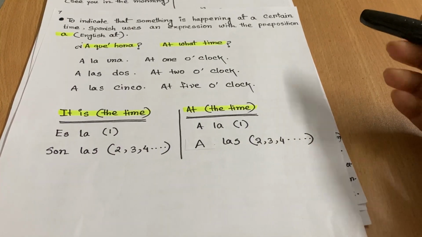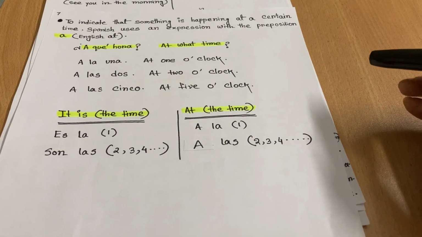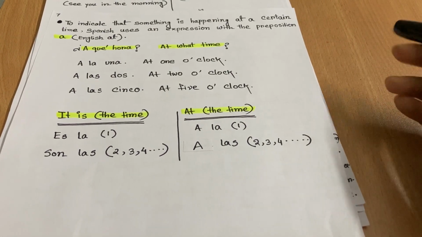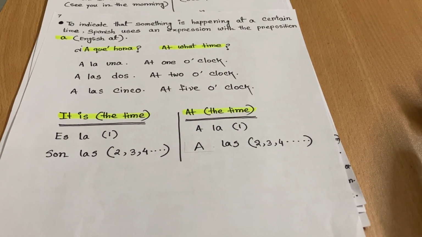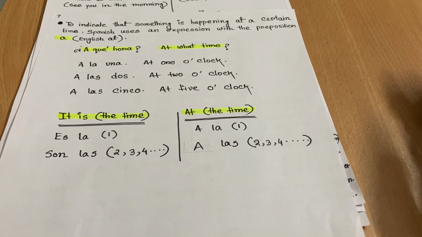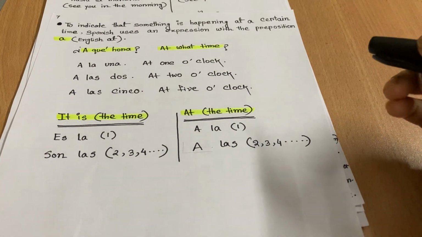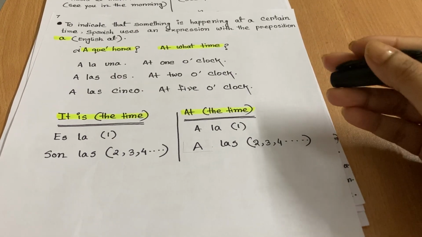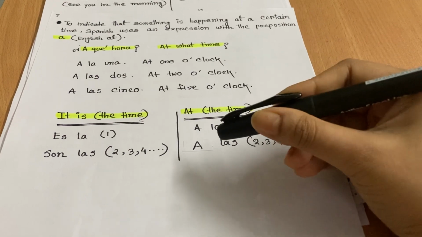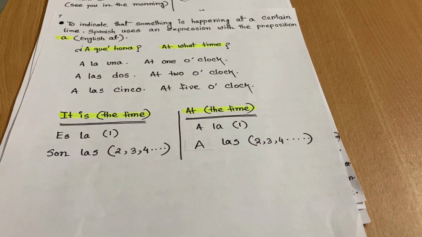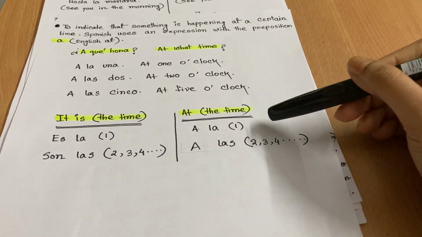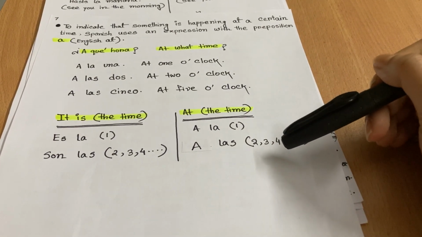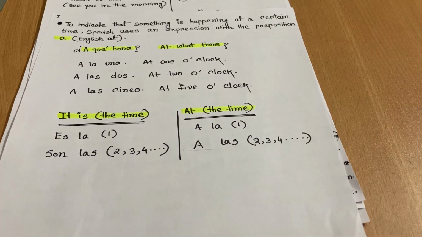But when we talk about any particular event, we always use at in English, right? At 8 o'clock. When is the event? At 7 o'clock. And for that, when we talk about at, then we have to use a, this preposition, for the time in Spanish. A la una or a las 2, a las 3, a las 4.